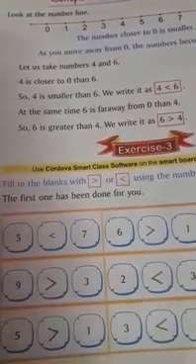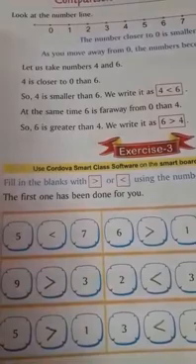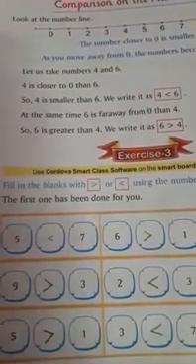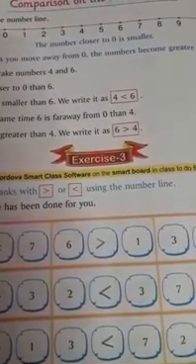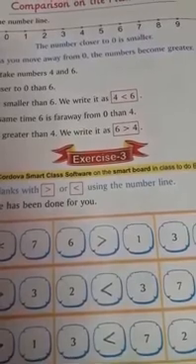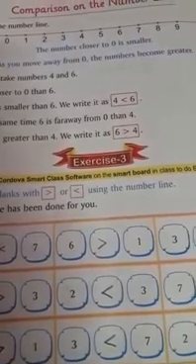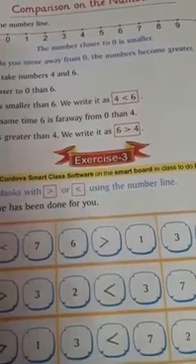Let's do this exercise with the help of this number line. First one is done for you. Like 5 and 7, two numbers are given. As we can see from the number line, 5 is closer to 0 as compared to 7. 7 is far away. So 7 is greater and 5 is smaller. Next, 6 and 1. 6 is far away from 0 and 1 is closer to 0. That's why 6 is greater than 1.